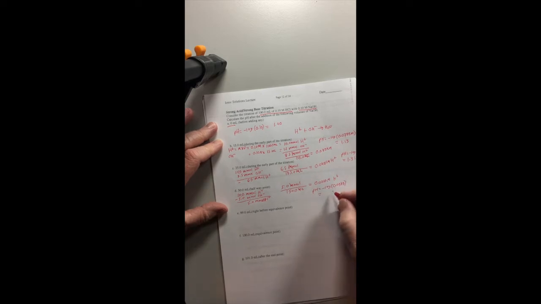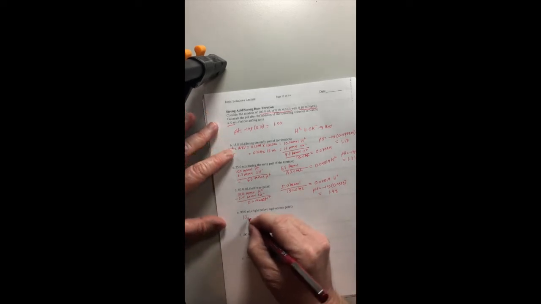Milli cancels milli. And in this case, 0.0333 molar H plus. pH is the negative log of 0.0333, and in this case 1.48. The pHs are going up as I add base. This is something that makes sense to me. I think we're in good shape.